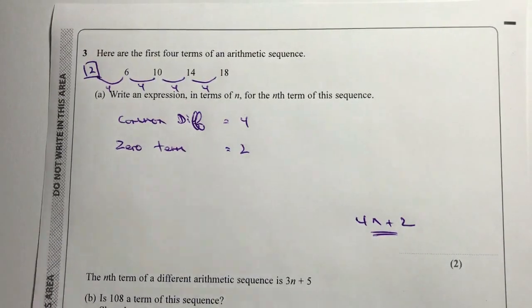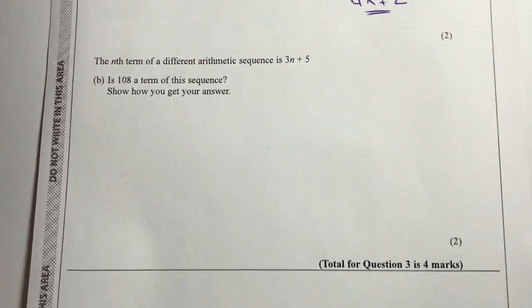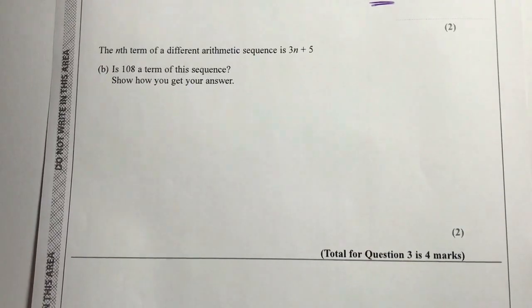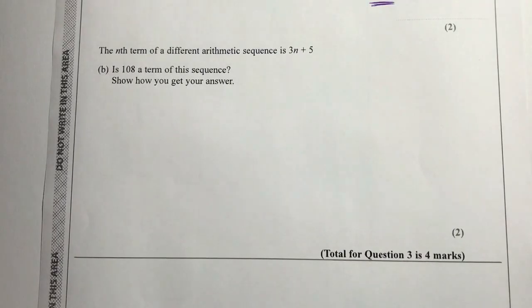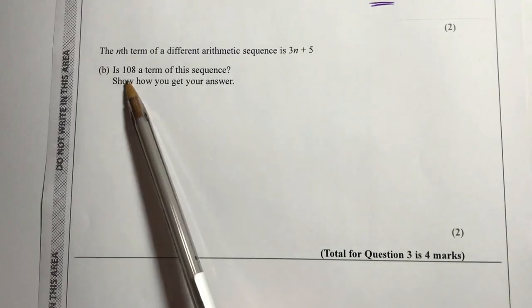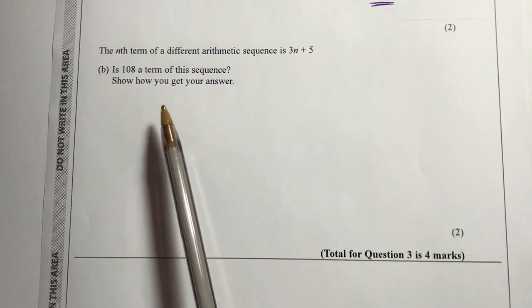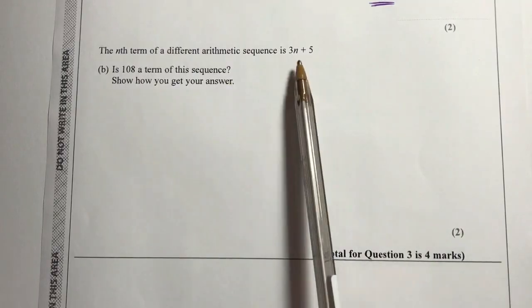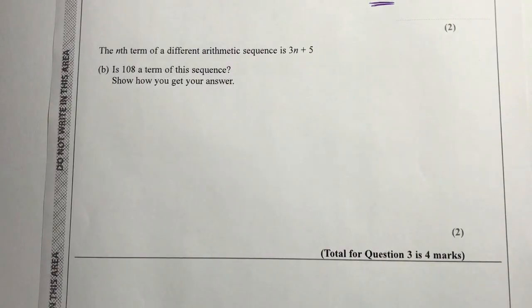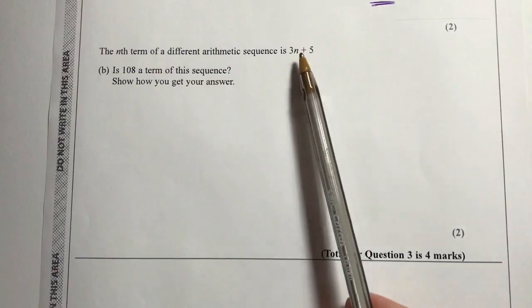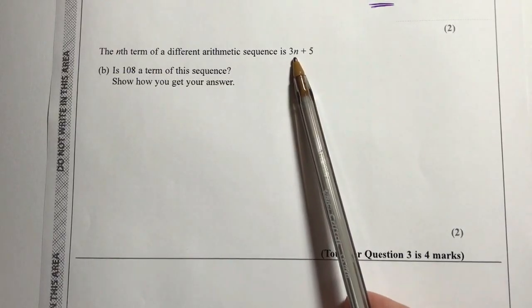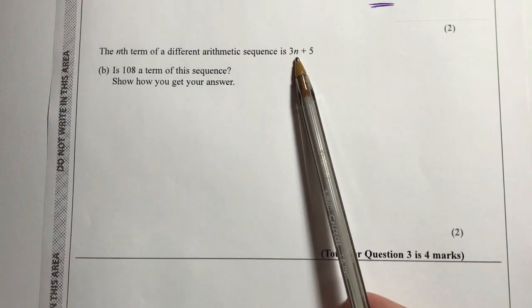Okay, so the next bit is quite a common sort of question that you tend to get with these sorts of arithmetic sequences, and it'll say, is 108 a term in either the sequence that we looked at before or a new one? Well, you appreciate that this n really means the place. They call it the term, but it's the place.